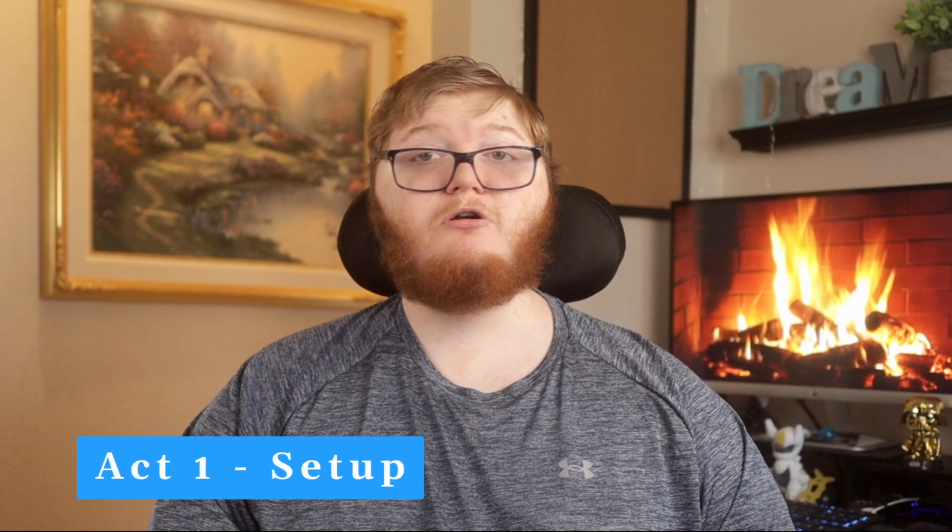Act 1, or the setup. As the name of the section says, you set up everything for the rest of the novel. What happens in the first act is you take the character's normal life and you crush it. You just crush it to pieces. You want to force them out of their comfort zone so the rest of the story takes place.